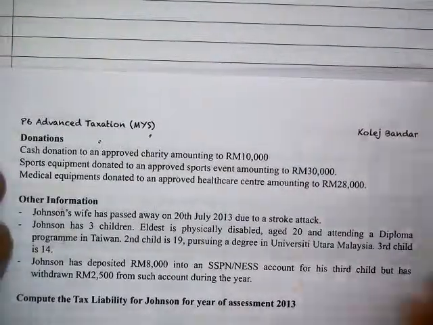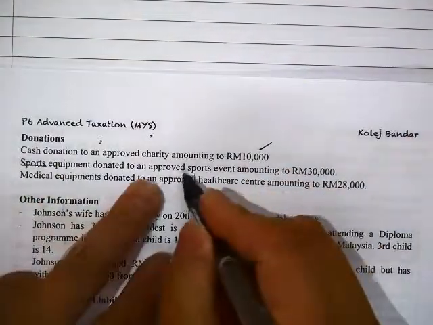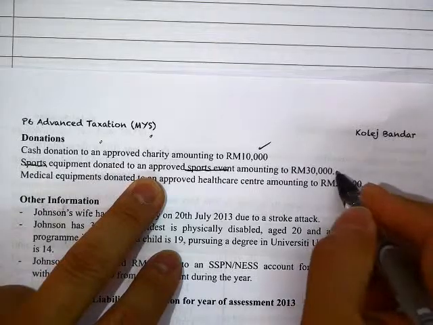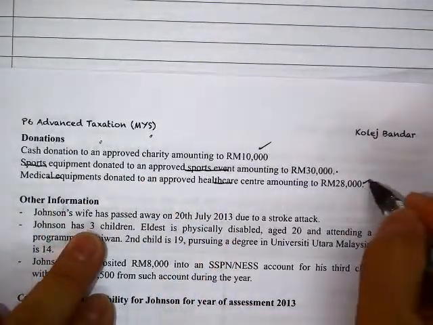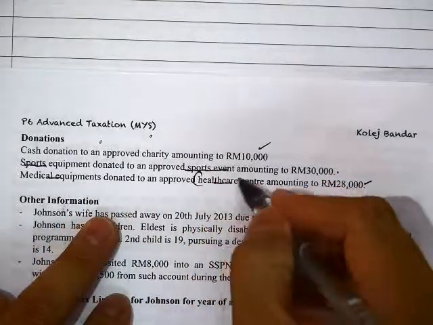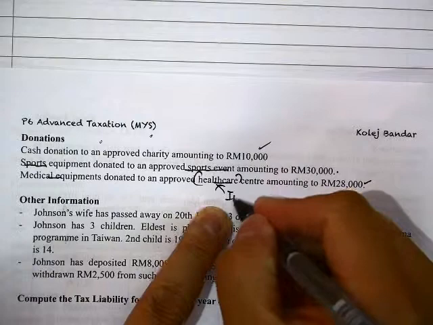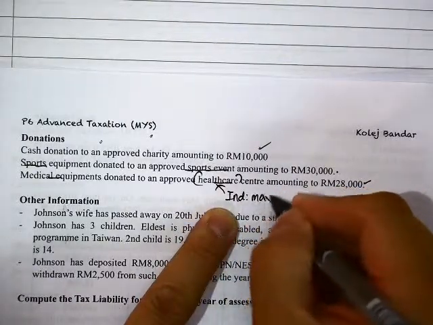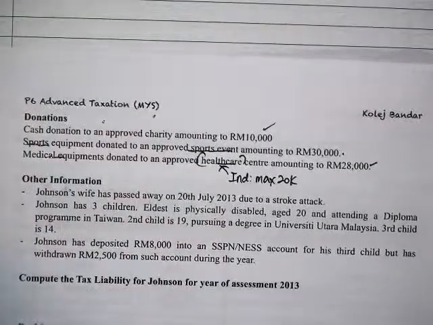Now Johnson made a cash donation to an approved charity of 10,000. He donated sports equipment to an approved sports event, 30,000, and medical equipment to approved healthcare, 28,000. Now for healthcare, you can donate cash or medical equipment. An individual can claim up to a maximum of 20. So there are some rules to do with donation.